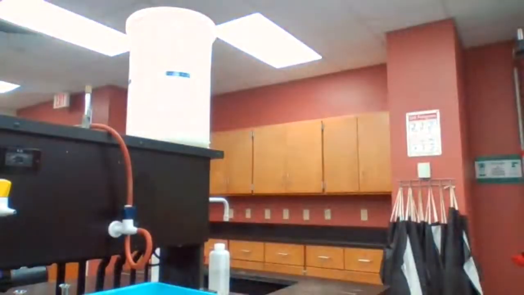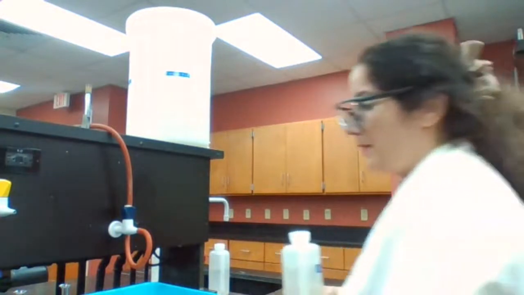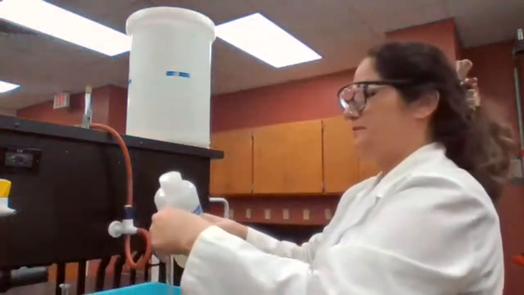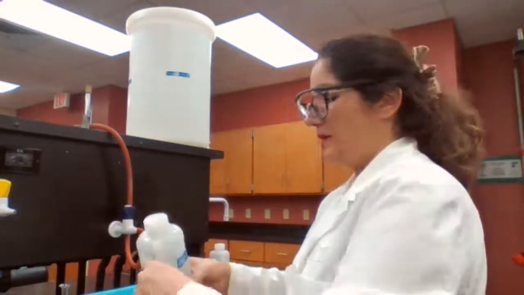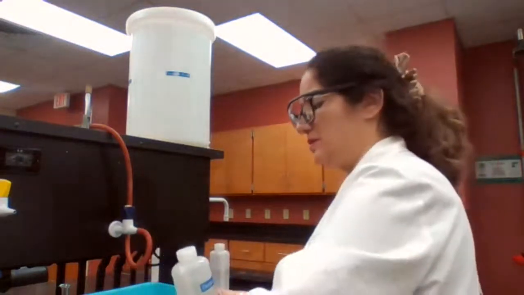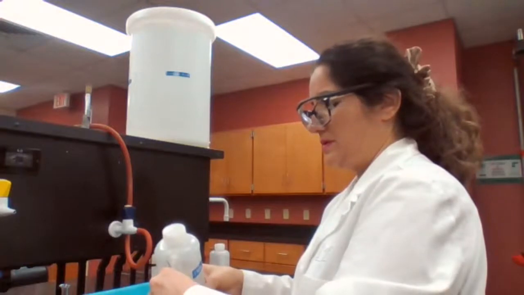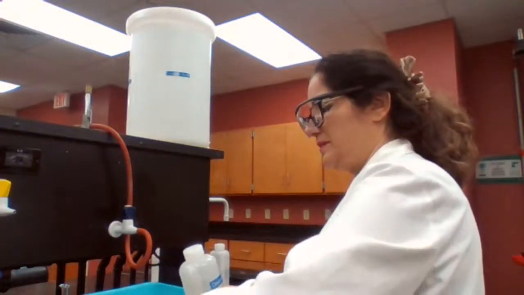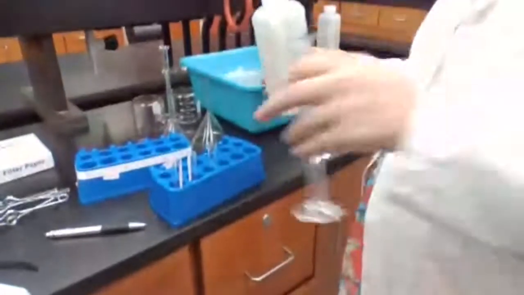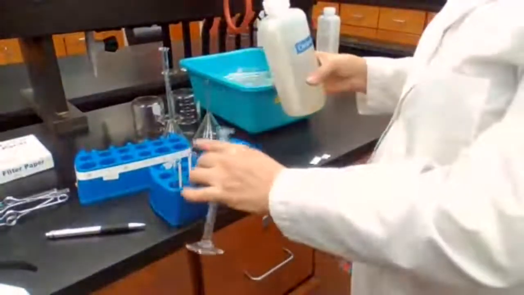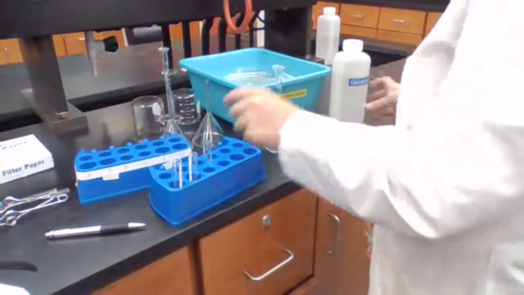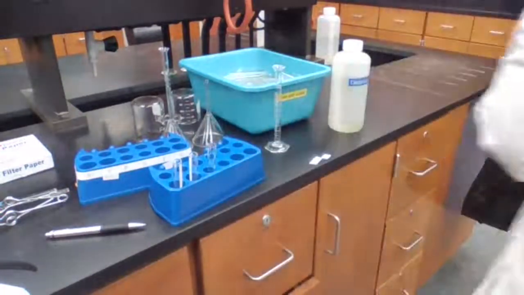Okay, 3 milliliters of water. So we measure 3 milliliters of water in test tube 1. 3 milliliters in test tube 2. And 3 milliliters in test tube 3. So I measured 3 milliliters of water and placed it in each of these 3 test tubes.